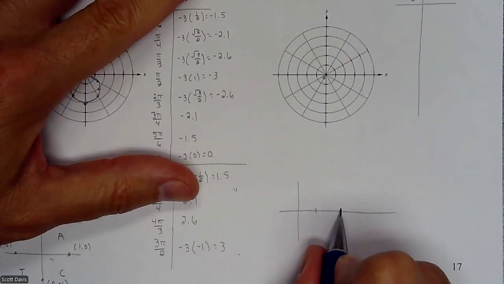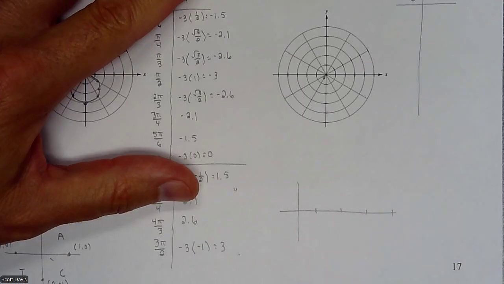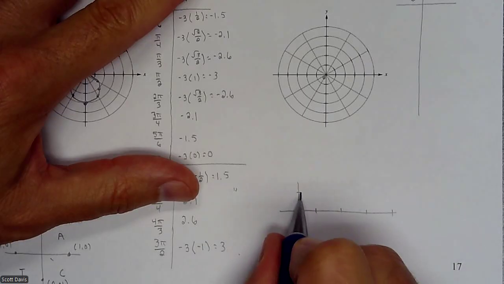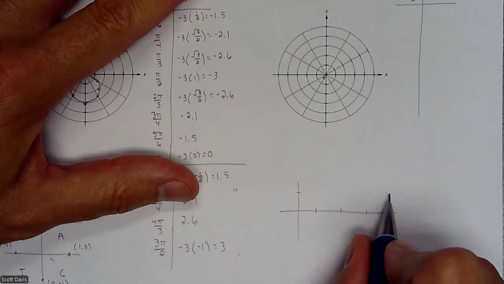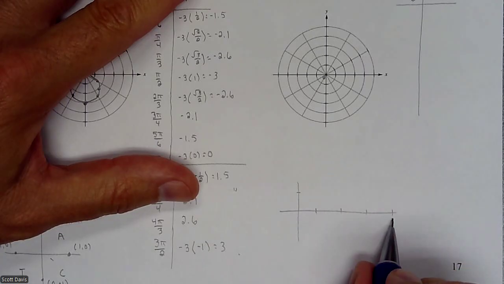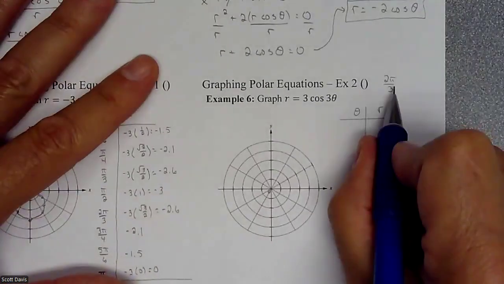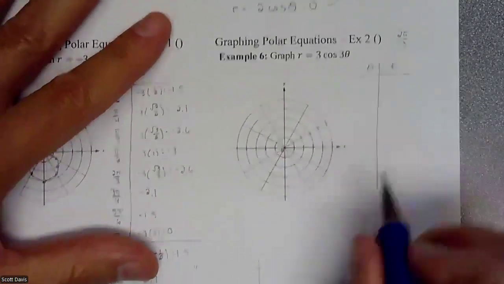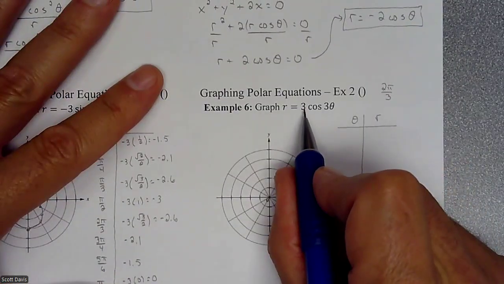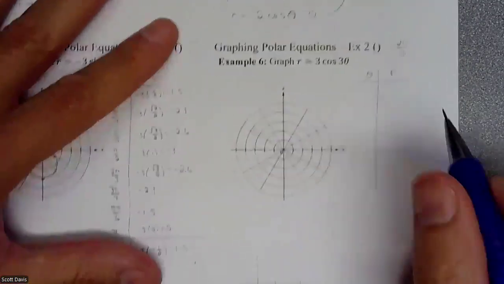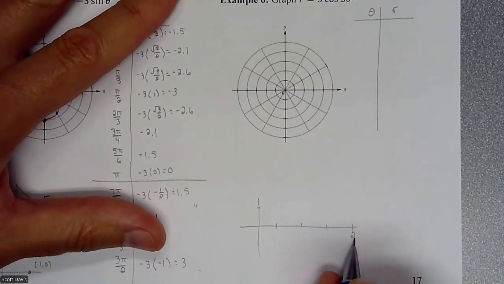the main 5 points, where your cosine graph would have started at a high point, then gone to the middle, then low, then middle, then high. Normally we would have a 2 pi here, but this is our period. So let me do a little bit of work as if I'm graphing this. I'm going to ignore the 3 for a second. My period would be 2 pi over 3, and if I cut it in half, that would be pi over 3.